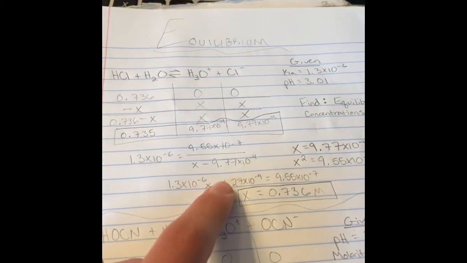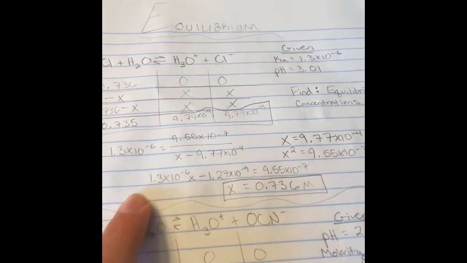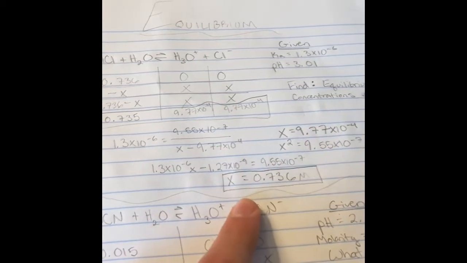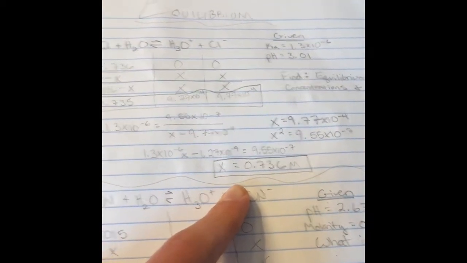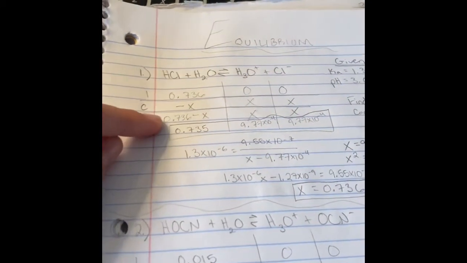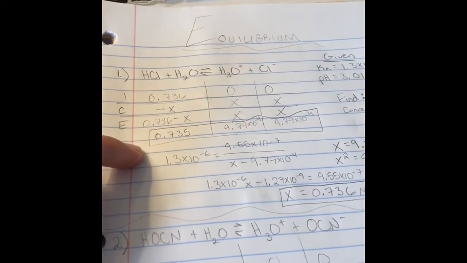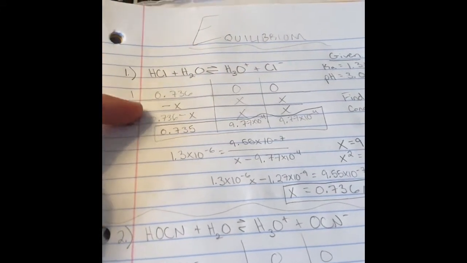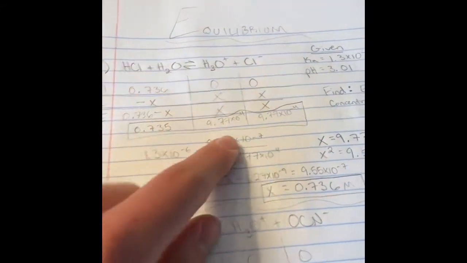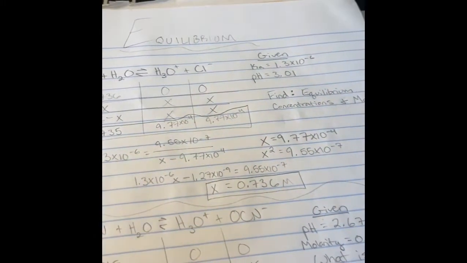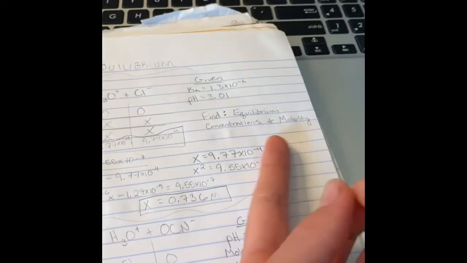And then once you add this to that side and divide this by whatever you get over here, then you end up with x equals 0.736 molarity. And then you plug that back in, and to find out what this equilibrium concentration is right here, you do your molarity minus whatever you have here. And then that's finding your equilibrium concentrations and molarity.